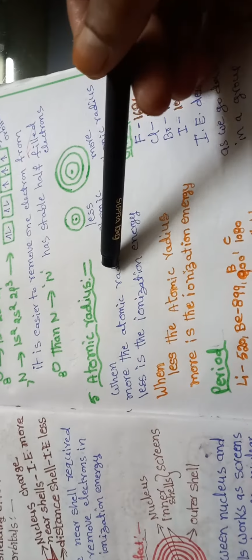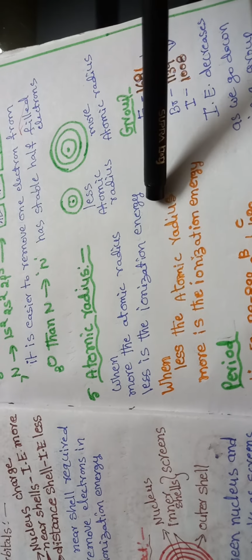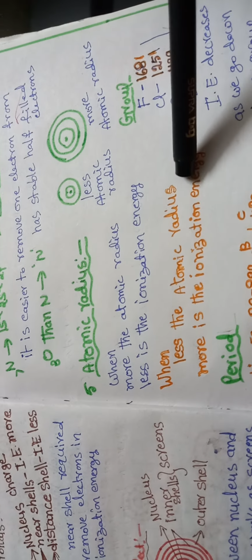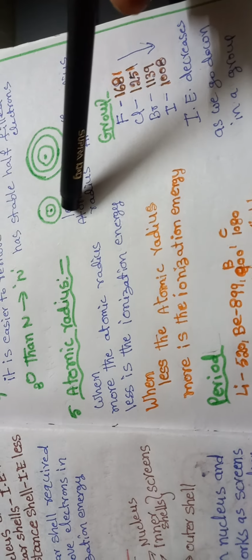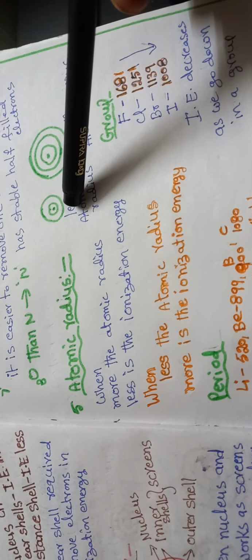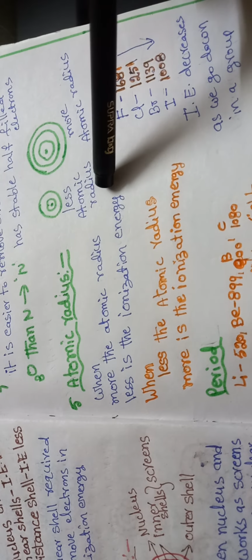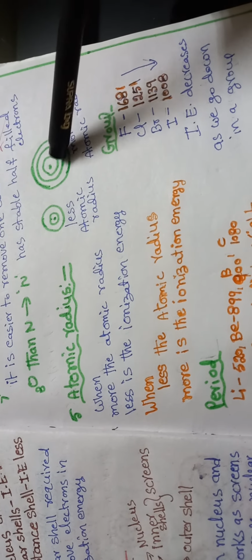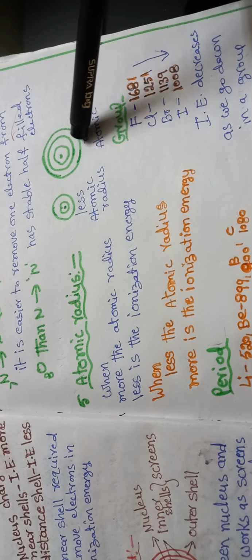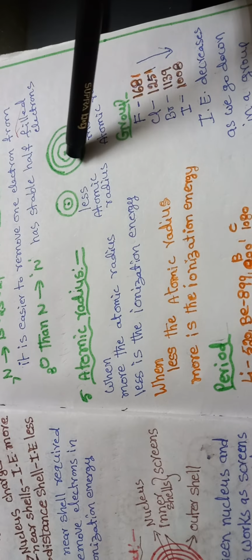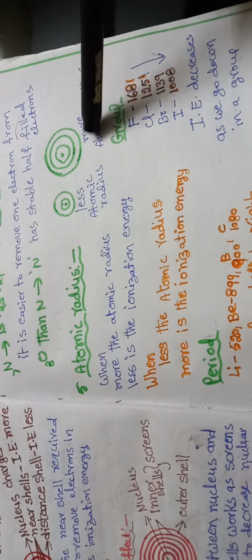Next, atomic radius. The more the atomic radius, the less the ionization energy. The less the atomic radius, the more the ionization energy. Here is a smaller atom with only 2 shells around the nucleus, so we can see the less atomic radius. In this next atom, 1, 2, 3, 3 shells are there around the nucleus, so more atomic radius can be seen here.